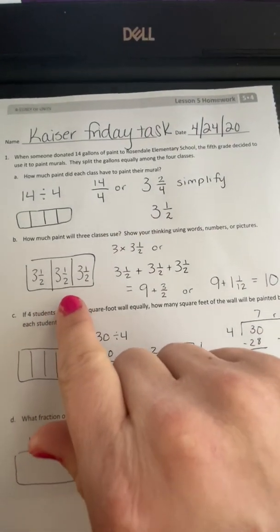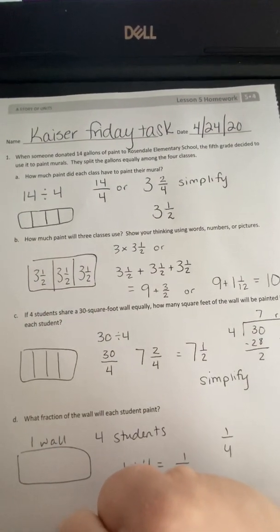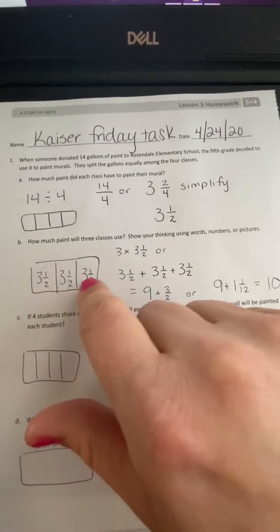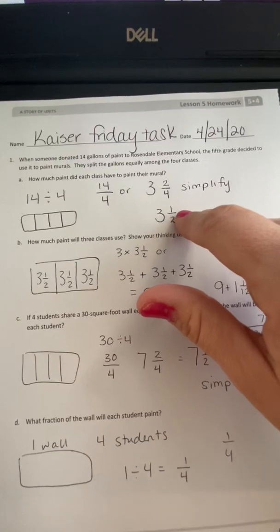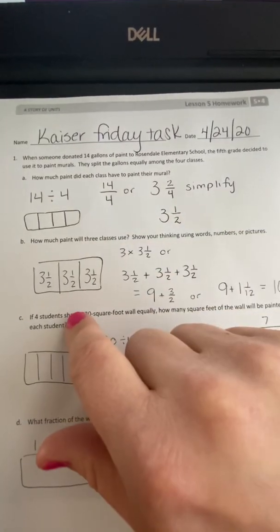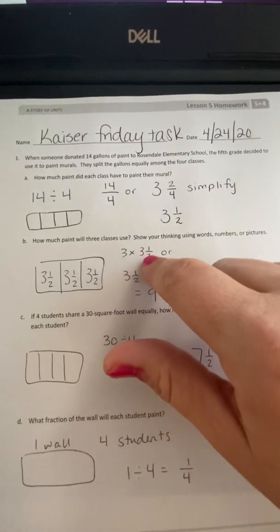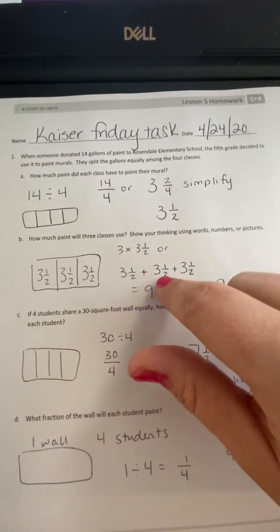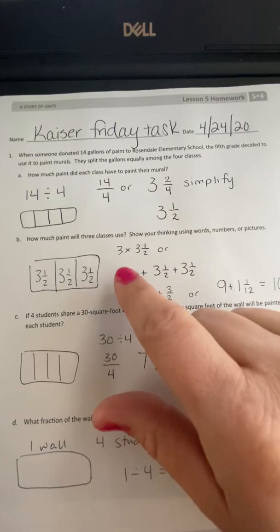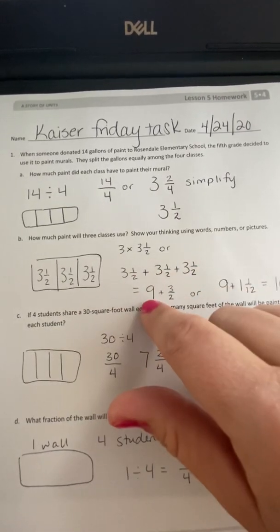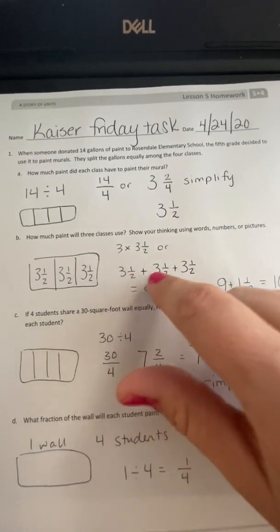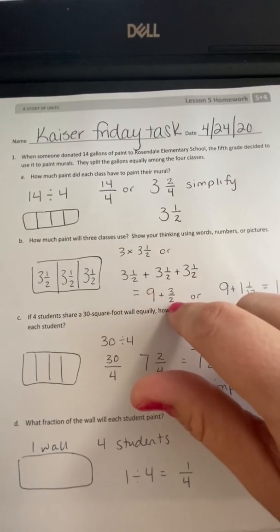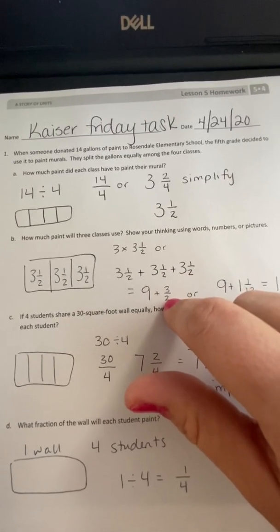Question B, how much paint will 3 classes use? So if you have 3 classes, 1, 2, 3, and each class uses 3 1/2 gallons, you could do multiplication, 3 times 3 1/2, or repeated addition, 3 1/2 plus 3 1/2 plus 3 1/2. If you combine all of your whole numbers, you're going to get 9. If you combine 1/2, 1/2, 1/2, you'll have 3 halves. This is an improper fraction, so go ahead and convert that to a mixed number.